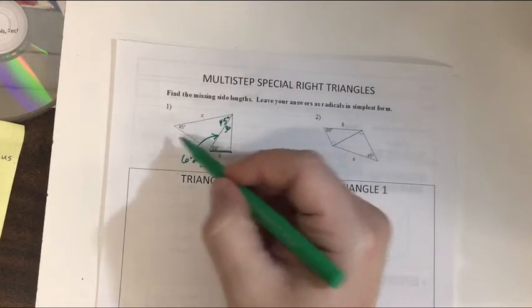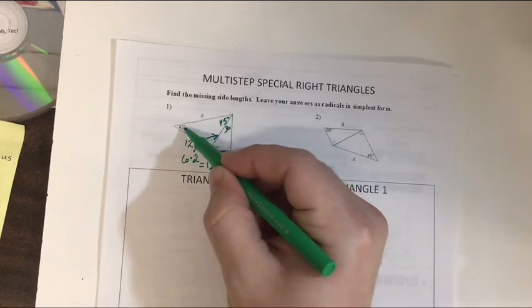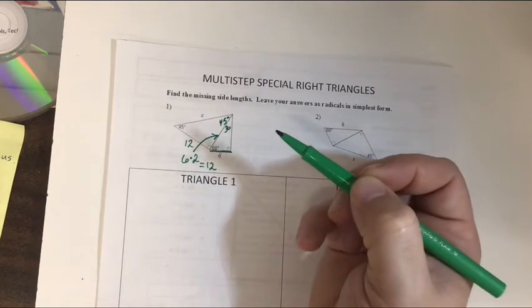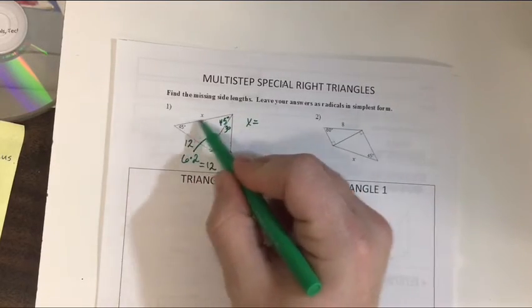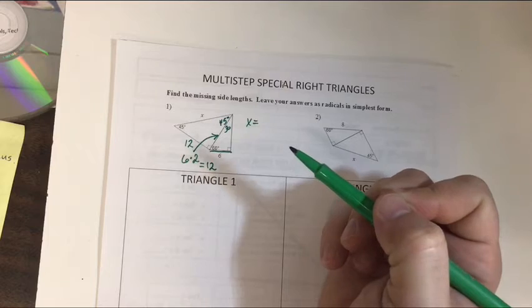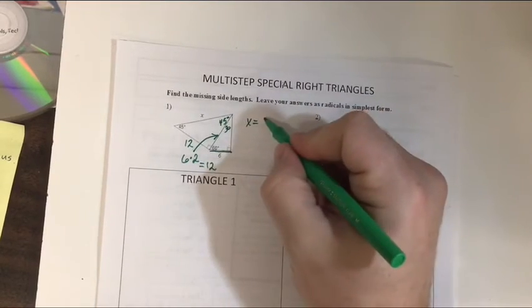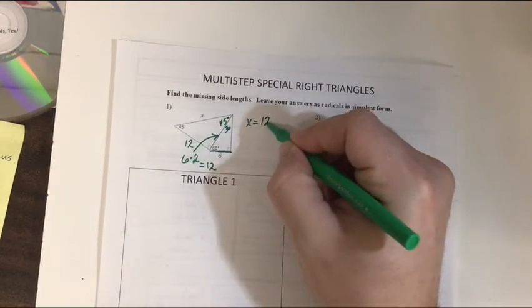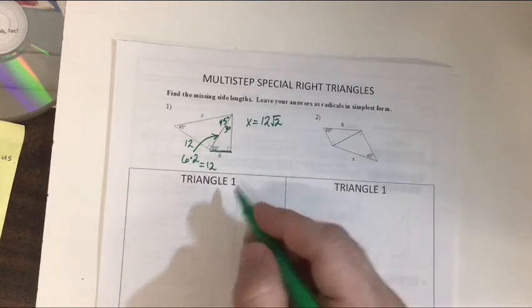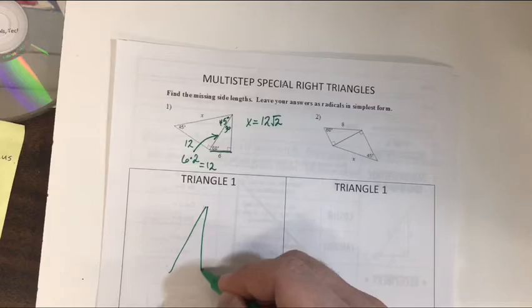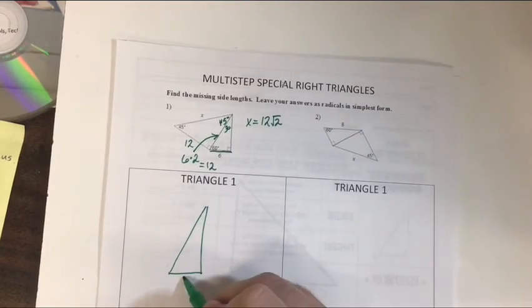But that 12 is also the leg length of your 45, 45, 90 triangle. And the hypotenuse of a 45, 45, 90 triangle is always the leg length times the square root of 2. Okay, so triangle 1 was your 30, 60, 90. Didn't draw that very well.